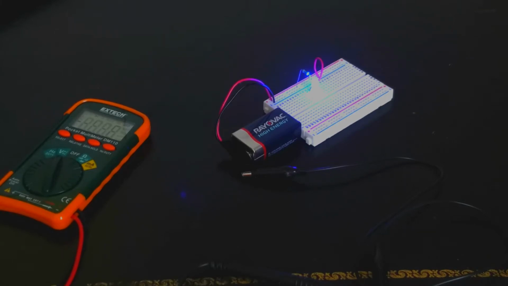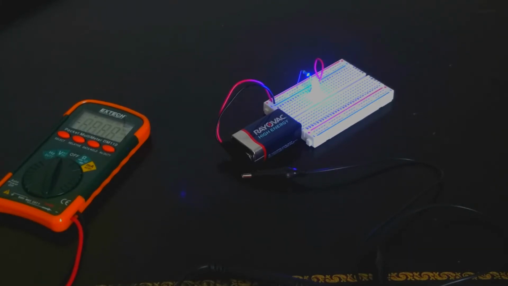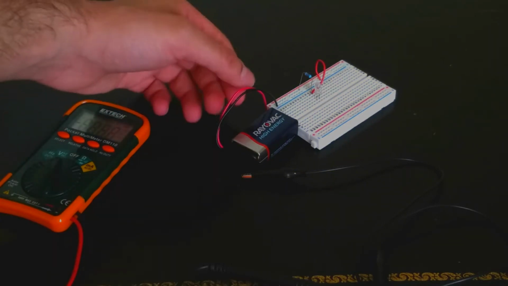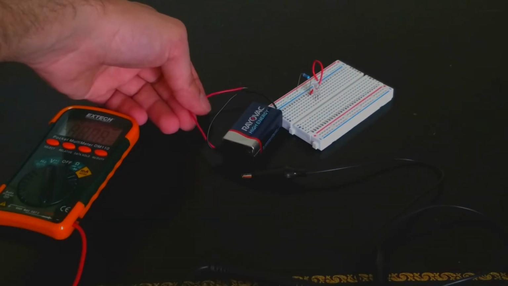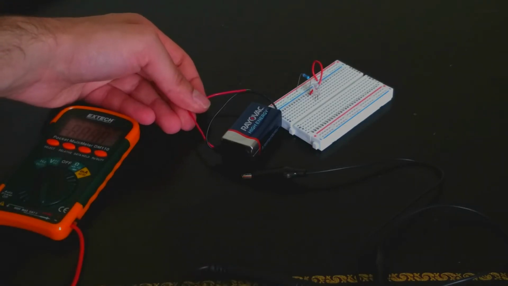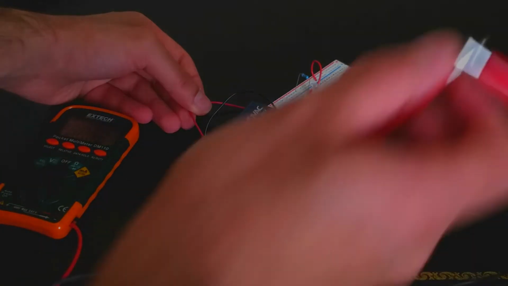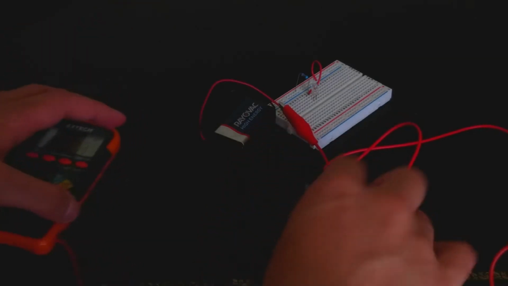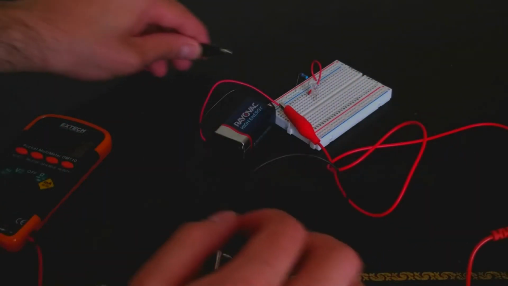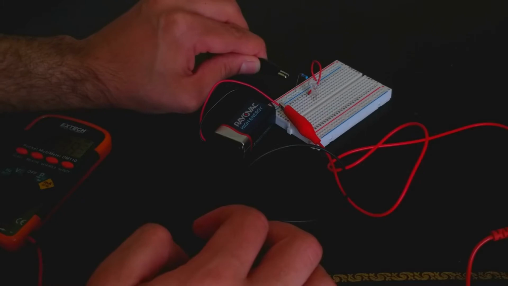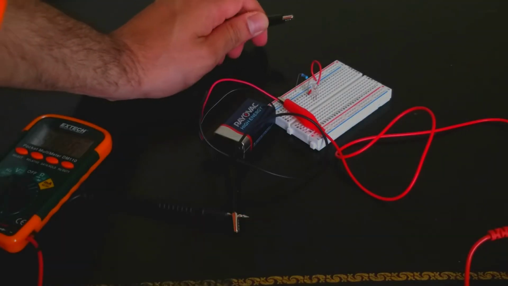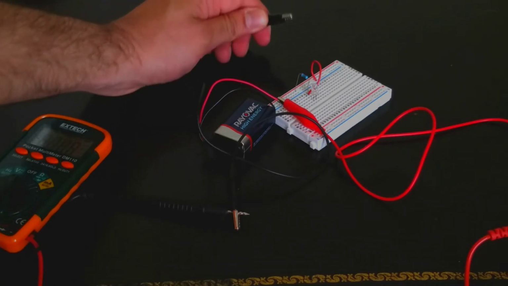Well, let's do it. Basically, let's take off this red lead, the positive lead, and connect the red with the red, and then connect the black, the other side, with the other end of a component or wire.